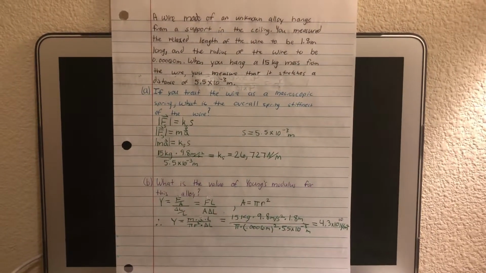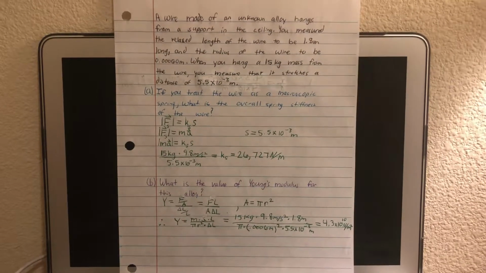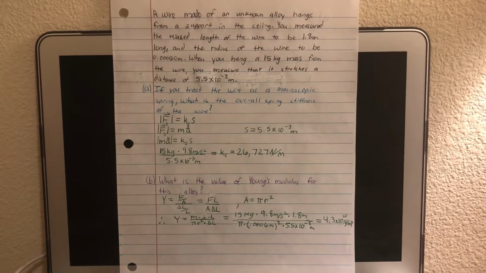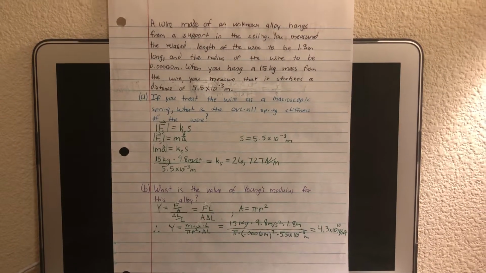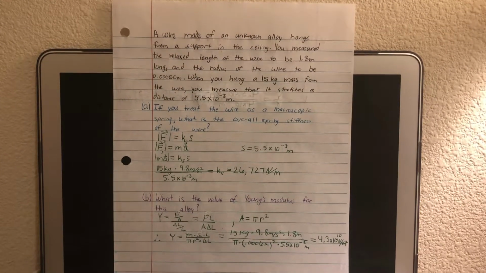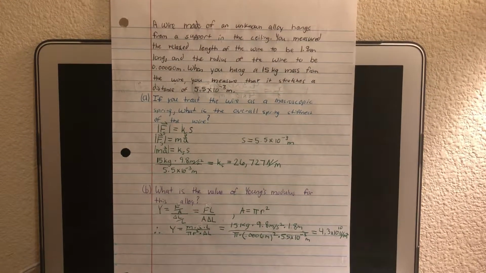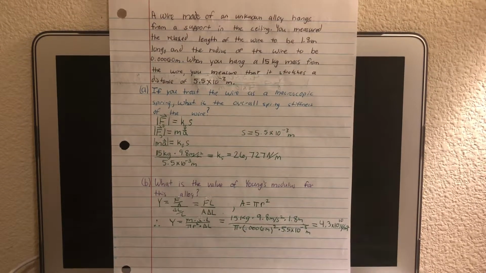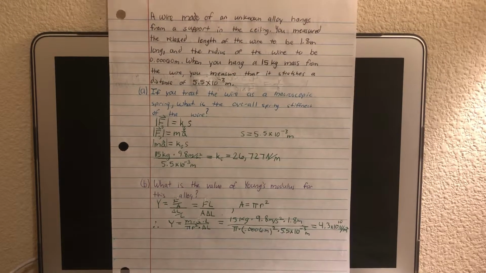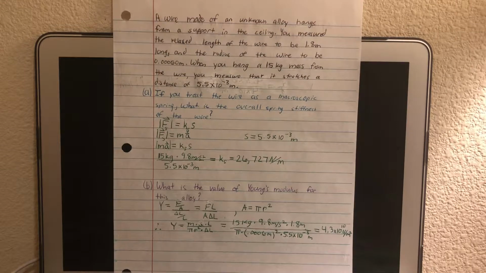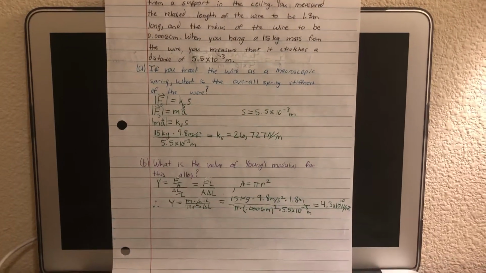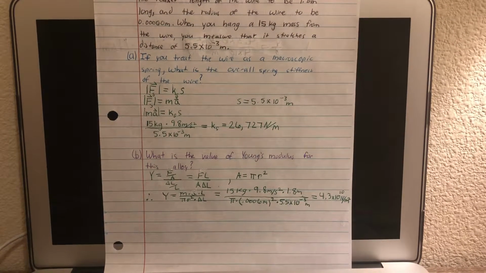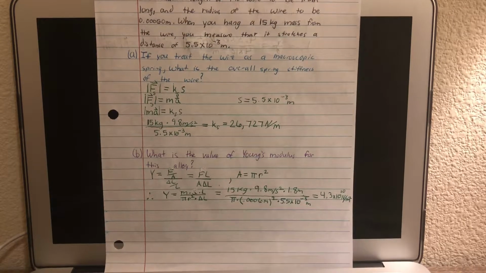Hello, for my properties of matter reassessment, I chose to do a similar problem to the assessment with different numbers. I wanted the length of the wire to be 1.8 meters, the radius of the wire to be 0.006 meters, and a 15 kilogram mass to be hung from the wire to stretch a distance of 5.5 times 10 to the negative 3 meters. I first wanted to determine the spring stiffness as if it were a microscopic spring.